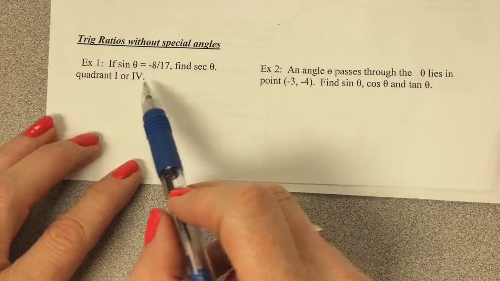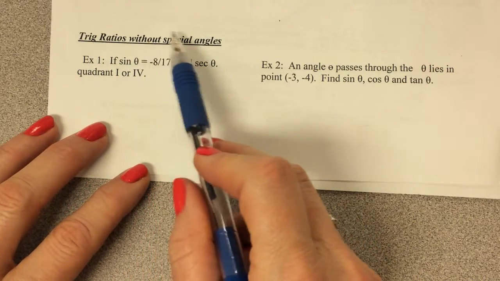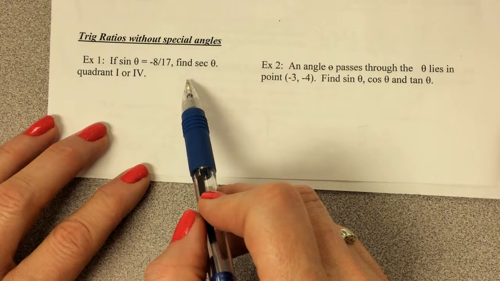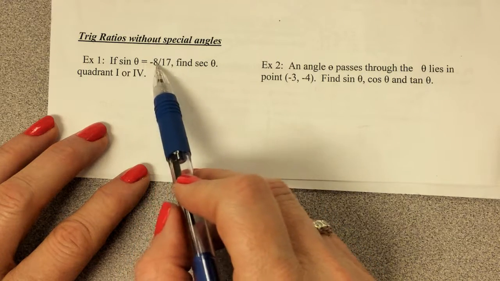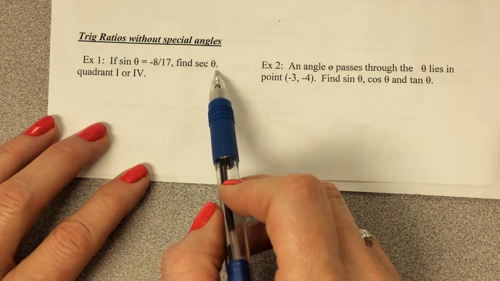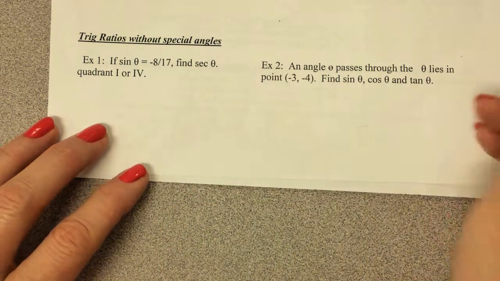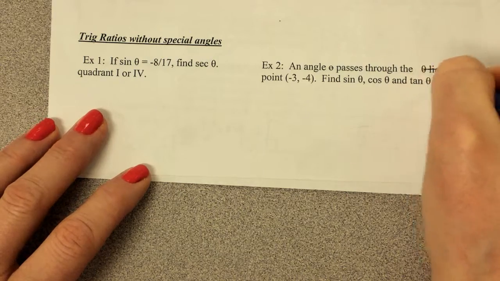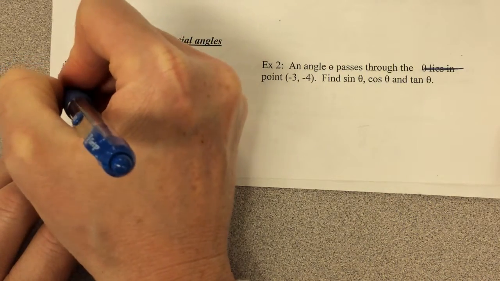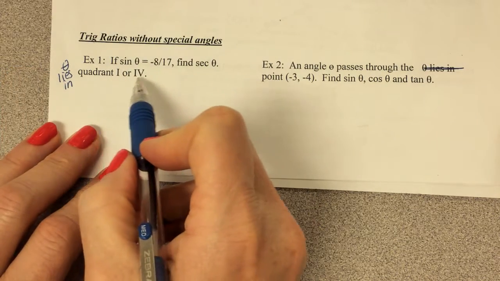Okay, so let's look at these. So these are without special angles. These are not 30, 60, 90s and 45, 45, 90s. It says if sine theta equals -8 over 17, find the secant of theta. And then this kind of got messed up a little bit. This should not be here. It should say theta lies in quadrant 1 or 4.